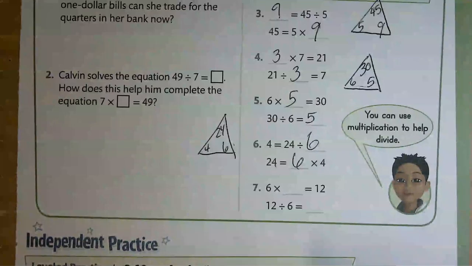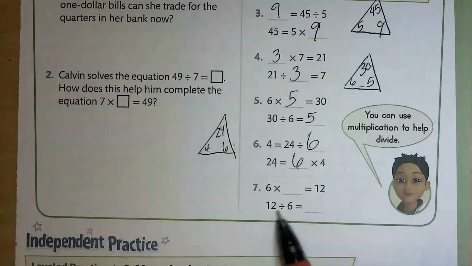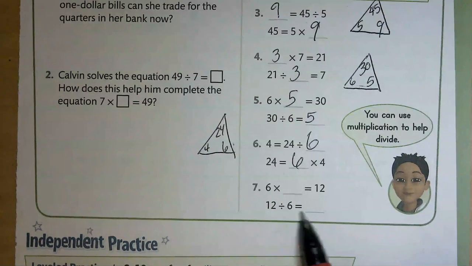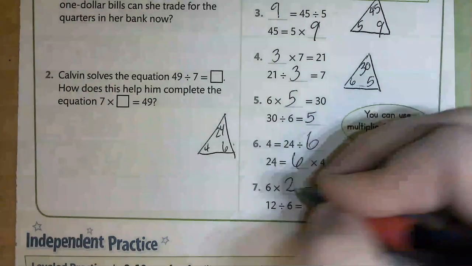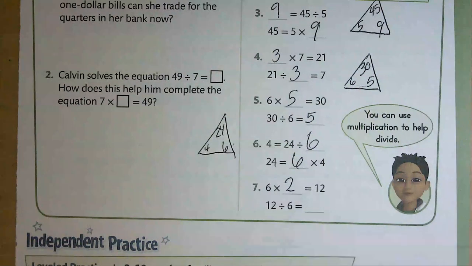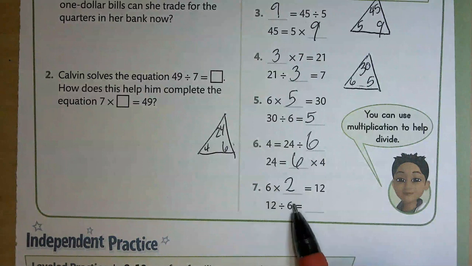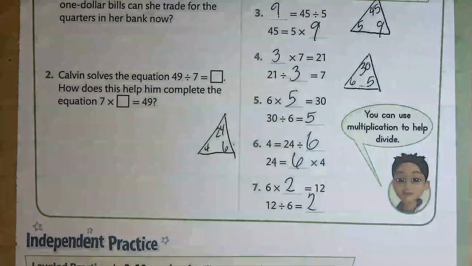All right, number 7. 6 times what equals 12? And then 12 divided by 6 equals what, right? Well, 6 times 2. I just know that fact because I know my 2's facts. 6 times 2 equals 12. So then 12 divided by 6 is going to give me what? Well, I used my 6. I used my 12. 2 is all I've got left.